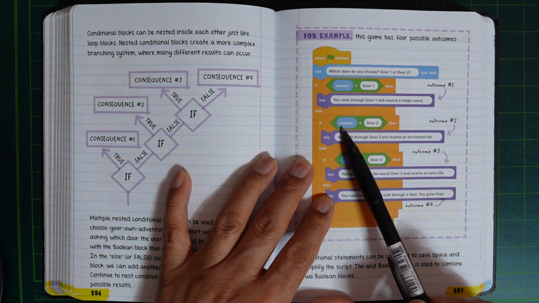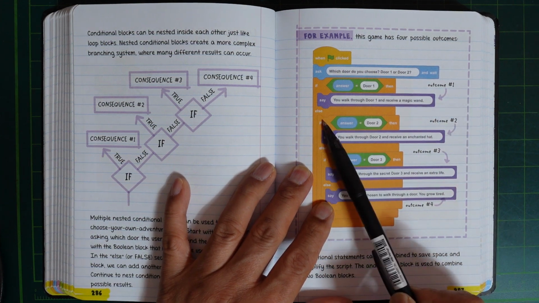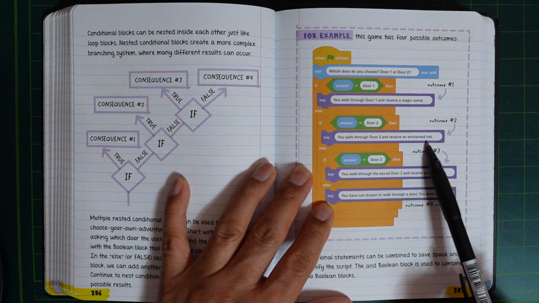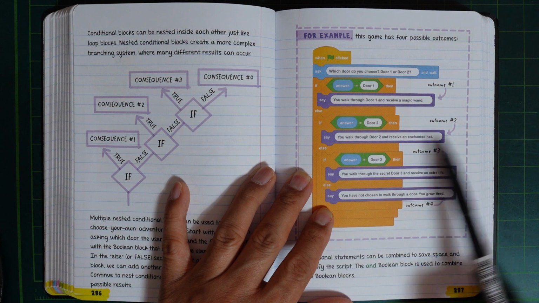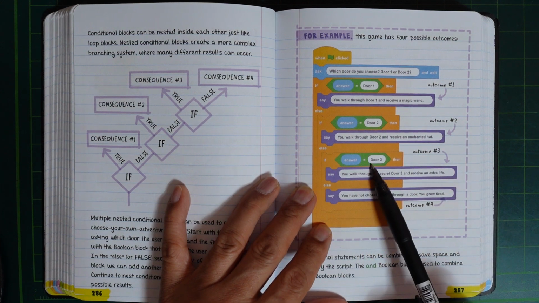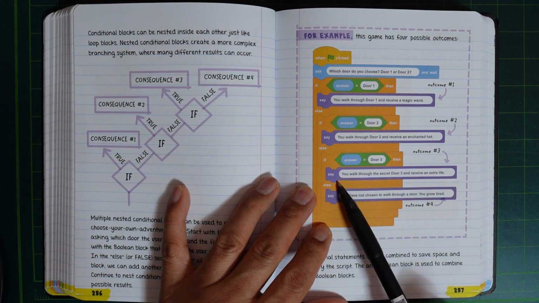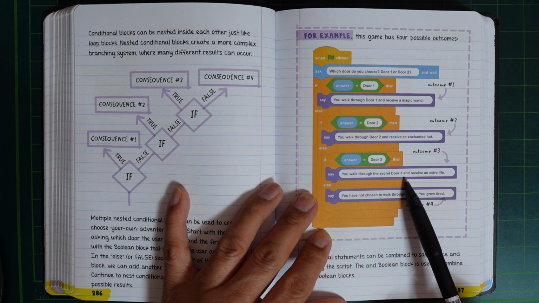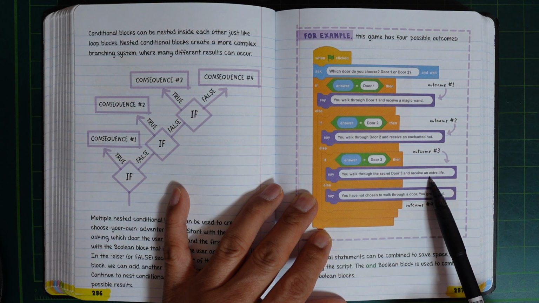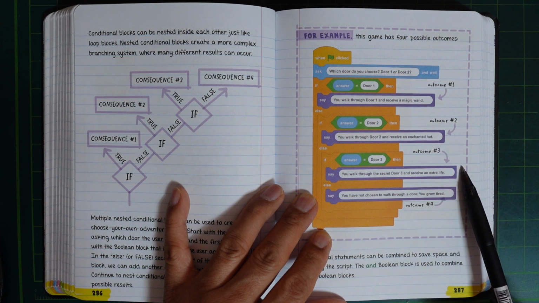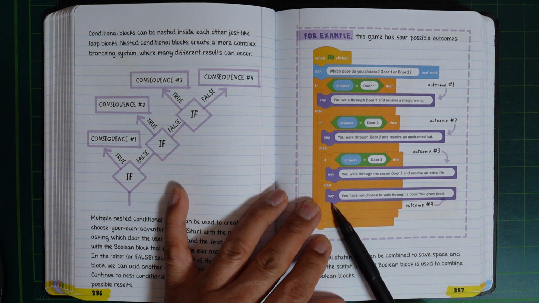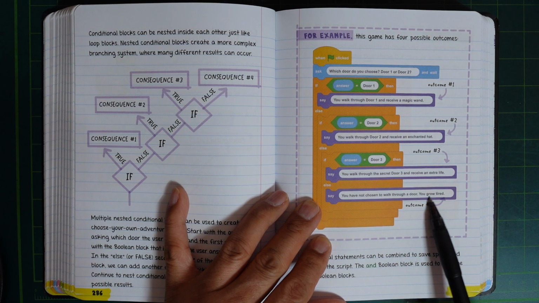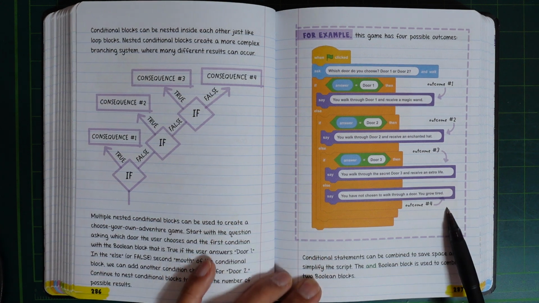Outcome number 1. Else, if the answer is door 2, then say: you walk through door 2, receive the enchanted hat. Outcome number 2. Else, if the answer is door 3, then say: you walk through door 3, receive the extra life. Outcome number 3. Else, say: you have not chosen to walk through a door. You grow tired. Outcome number 4.